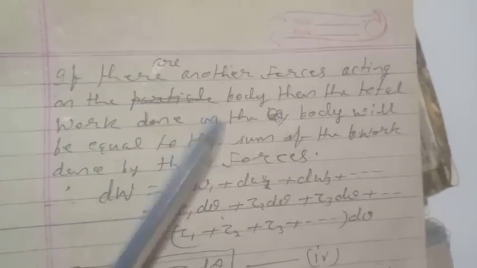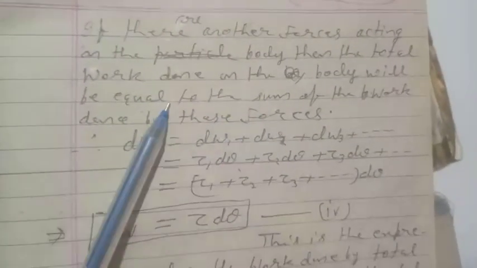Now if there are other forces acting on the body, then the total work done on the body will be equal to the sum of the work done by these forces.